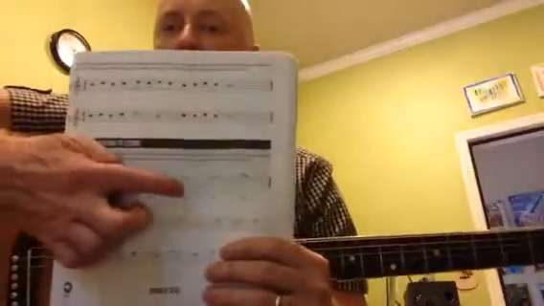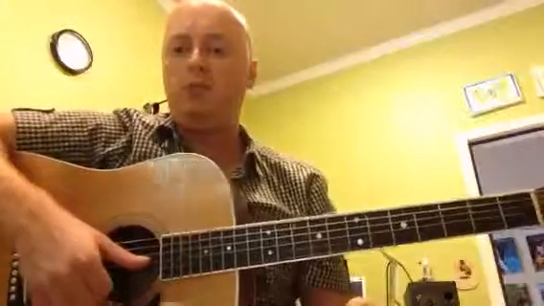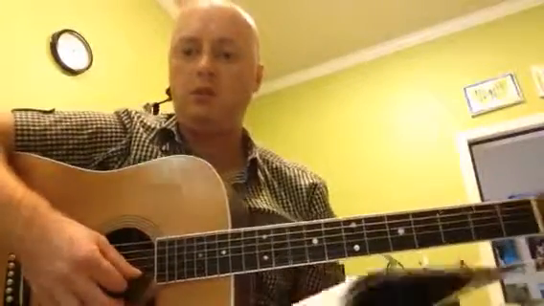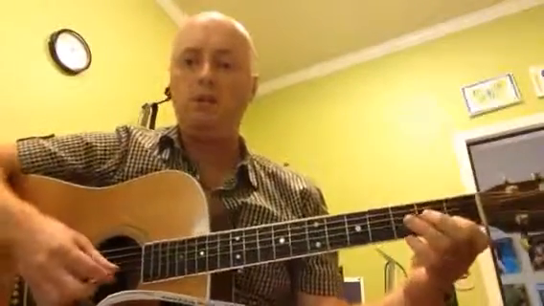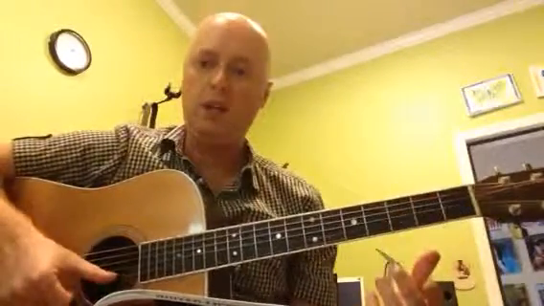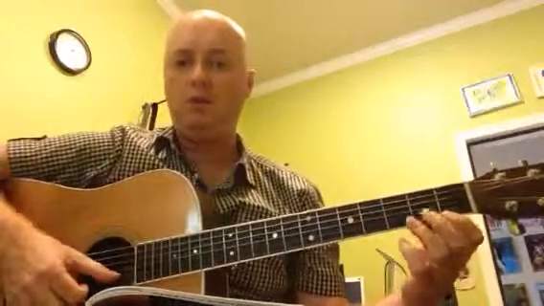Then when we get to E, F, and G, he's going to move his thumb from the second string down to the 3rd string. So he will play B, 2, 3, 4, C, 2, 3, 4, D, 2, 3, 4, E. I've moved my thumb to the second string for E, 2, 3, 4, F, 2, 3, 4.